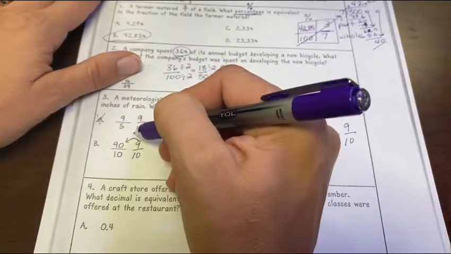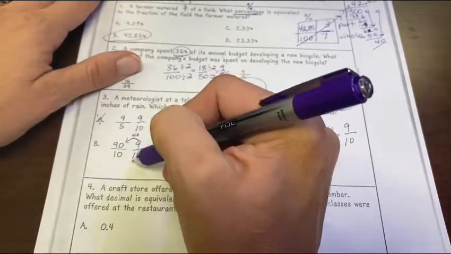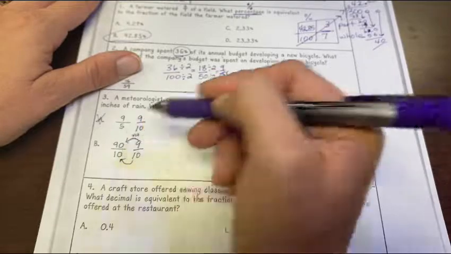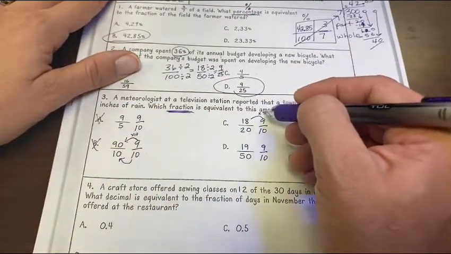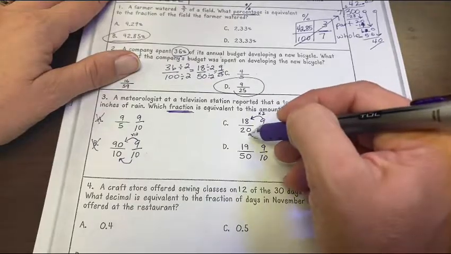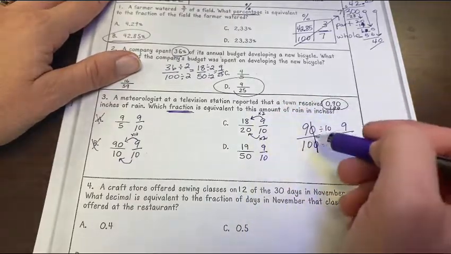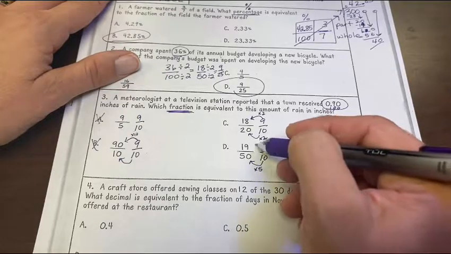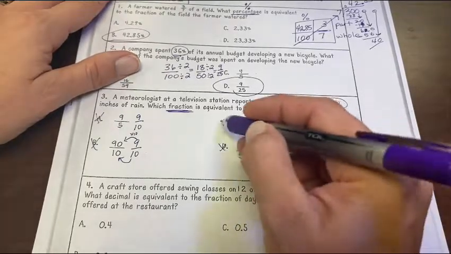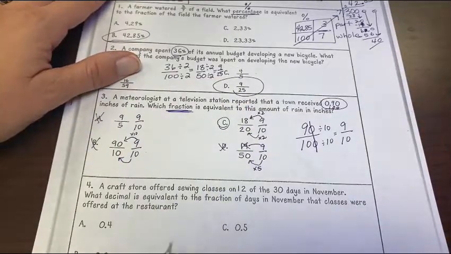This is times 10, and that is not times 10. This right here is times 2, and that's times 2. Those look pretty equivalent. This right here is times 5, and that is not times 5. So C is going to be our equivalent fraction.